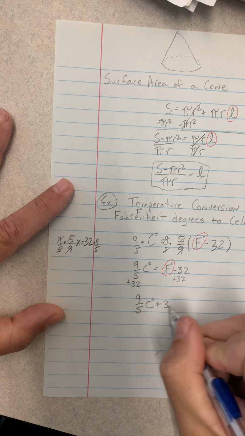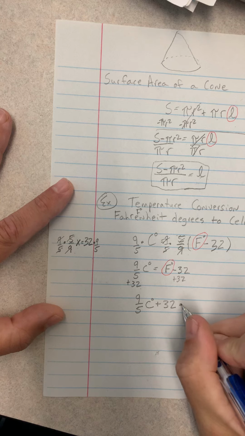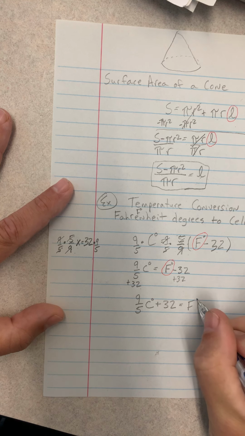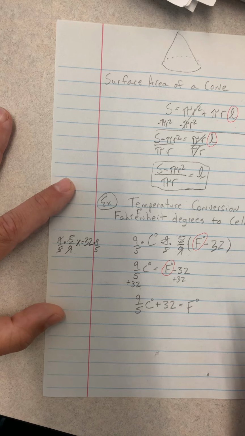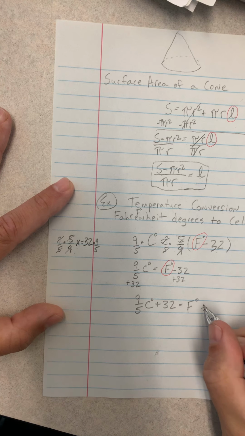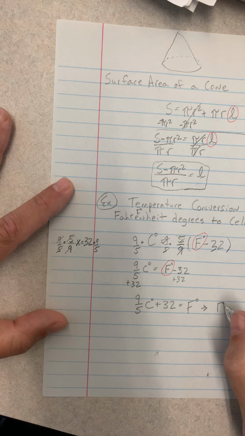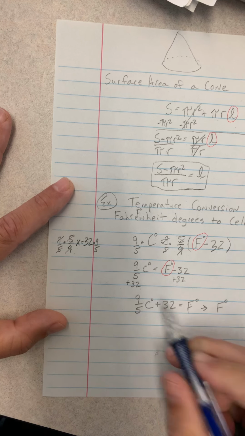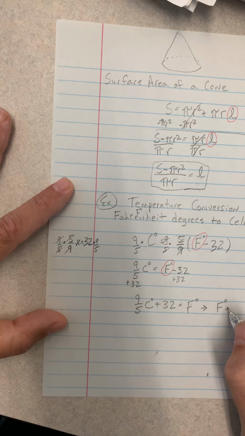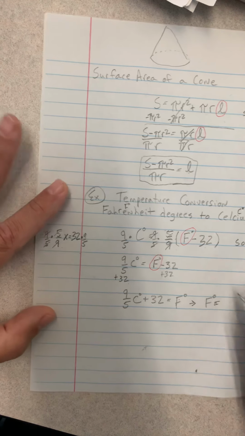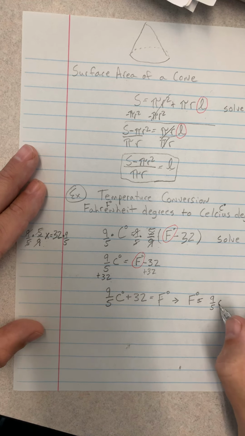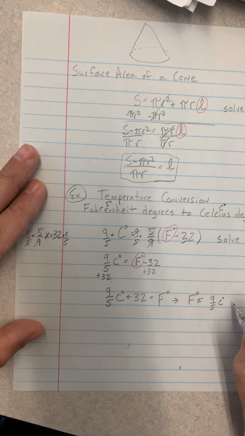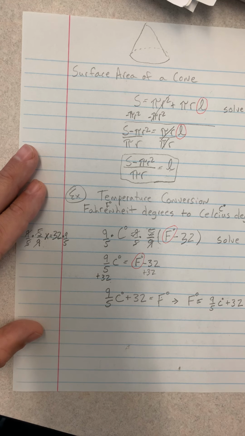If I add 32 to it, that's going to tell me what my degrees Fahrenheit are. And I can surely rewrite this. Just going to pull this over here. Degrees Fahrenheit then equals 9/5 times the degrees in Celsius plus 32.